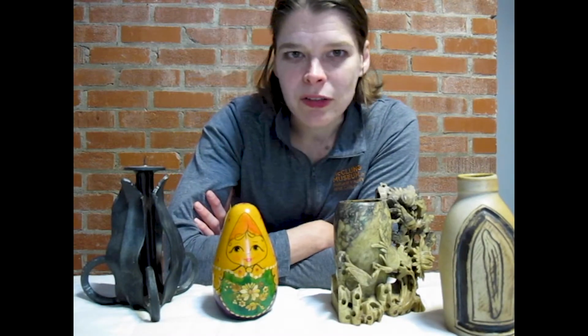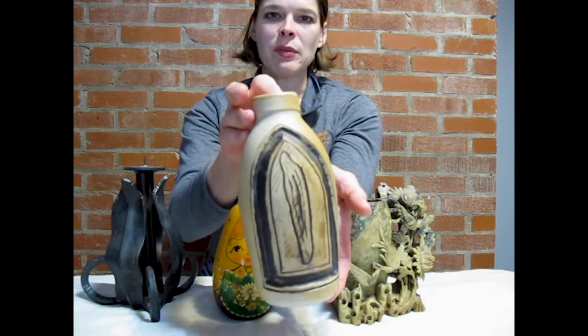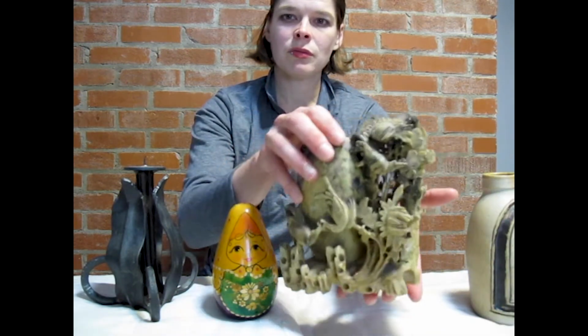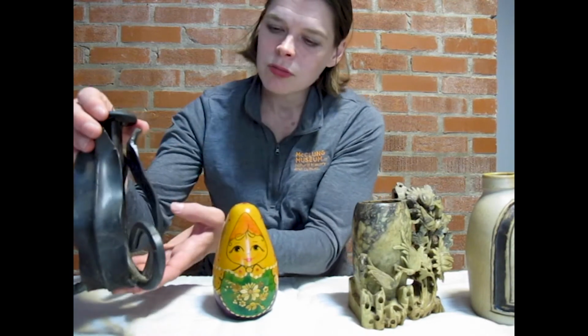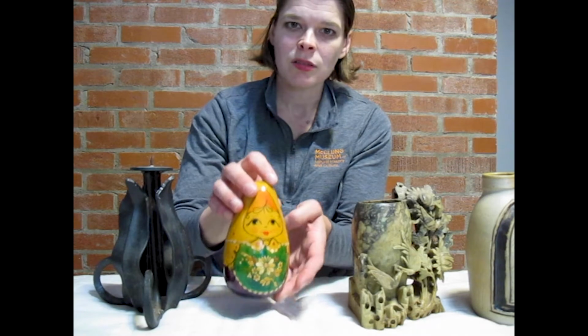I'm working from home today, so I'm using a few different things from my personal collection. Let's get started. And one of the first things you'd want to look at is the material. What is this made out of? Is it made out of ceramics? Is it made out of stone? Is it made out of metal? Can you tell what kind of metal? Is it made out of wood?